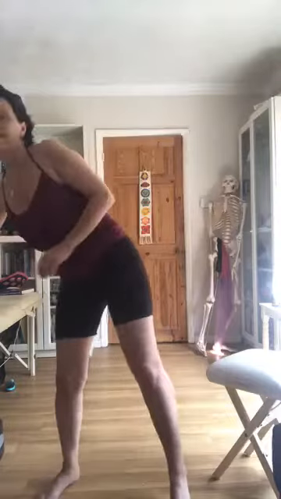And just notice when you assess yourself what movements are easy for you. Is it easy for you to hike on this side, but difficult to hike on that side? For many of my clients, I notice it's very easy for them.